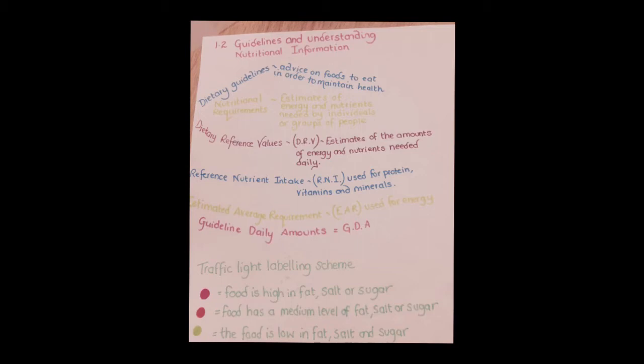Dietary guidelines is the advice on foods to eat in order to maintain health. So it might say it is a guideline for you to eat 5 a day, for example. Nobody's going to come around and shoot you if you don't eat 5 a day, but you're generally going to live longer, have more exposure to vitamins and minerals, and be better off health-wise if you do follow a dietary guideline. So that's dietary guidelines.